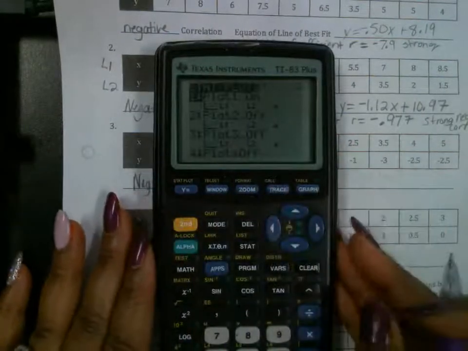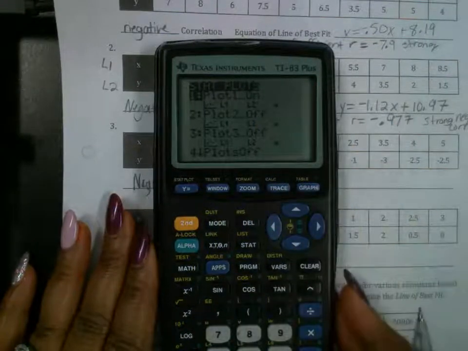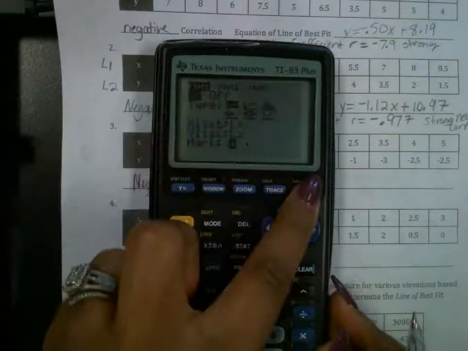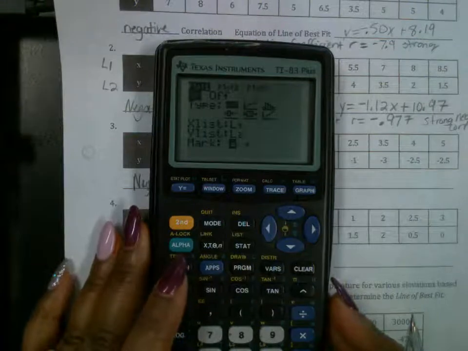Second, Y equals. And then press enter and then cut it on. And then graph. You got it? Anybody else?